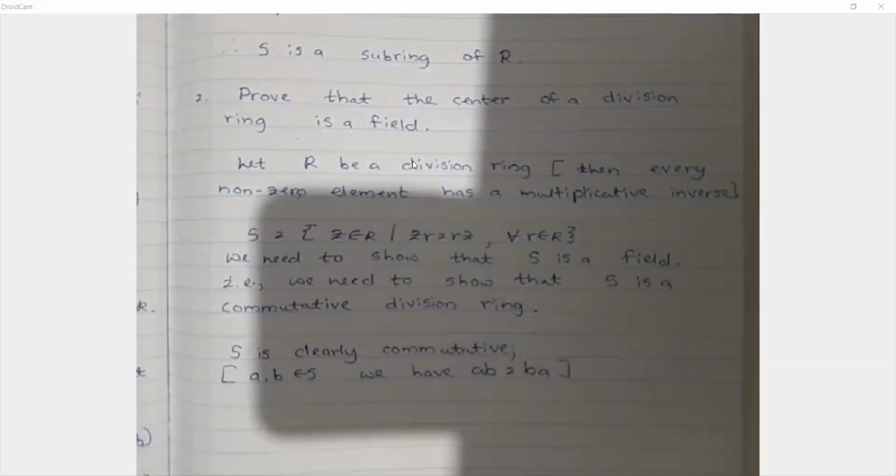Now, all we have to do in this case is show that it's a division ring. We already know it's a subring. In other words, it's a ring on its own, right? So let me write that part also. S is a subring of R, so that it is a ring on its own under the same addition and multiplication defined on R.